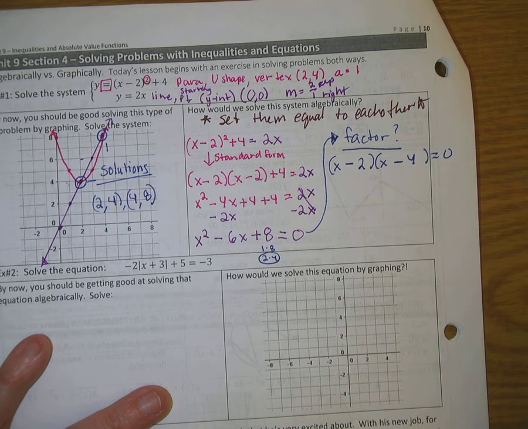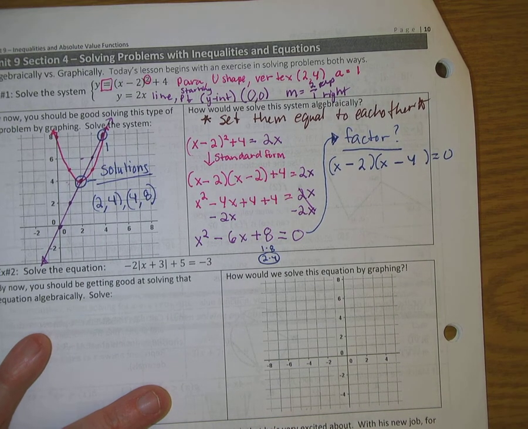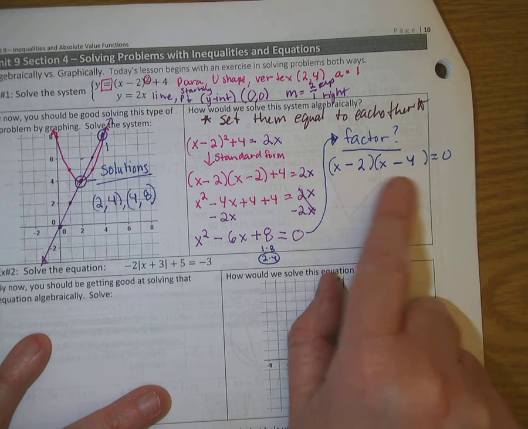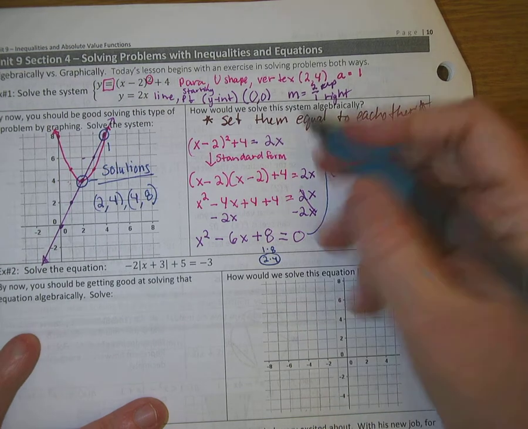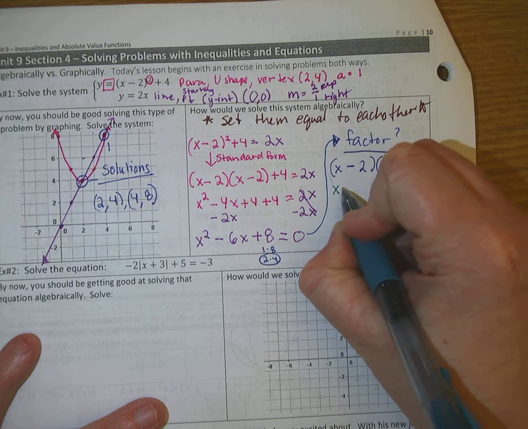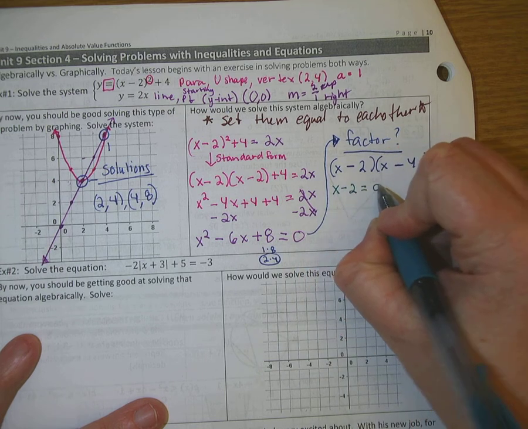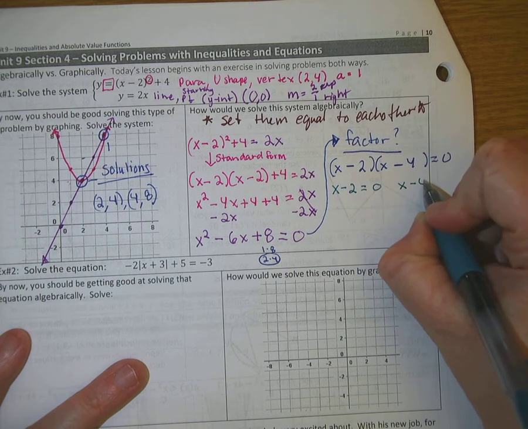But have I solved it at that stage? Am I done? No, you have to set each of those pieces equal to 0. So I had a lot of kids on the test that would get to this point right here and be like, I put a box around it. You wanted me to solve by factoring. Well, you factored it, but you didn't finish the problem of setting each piece equal to 0.